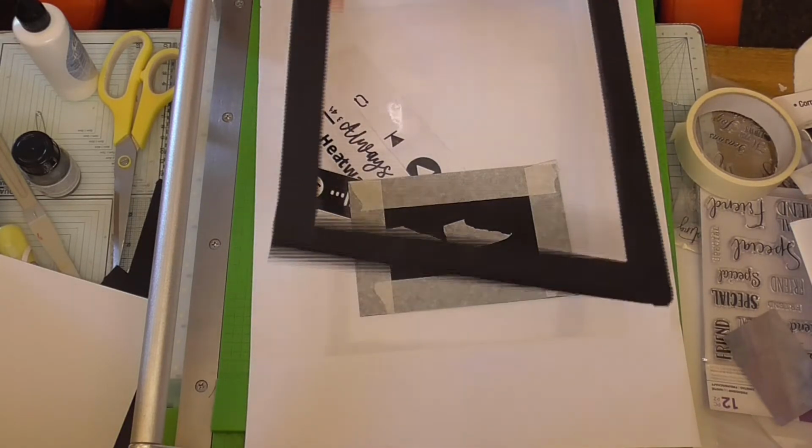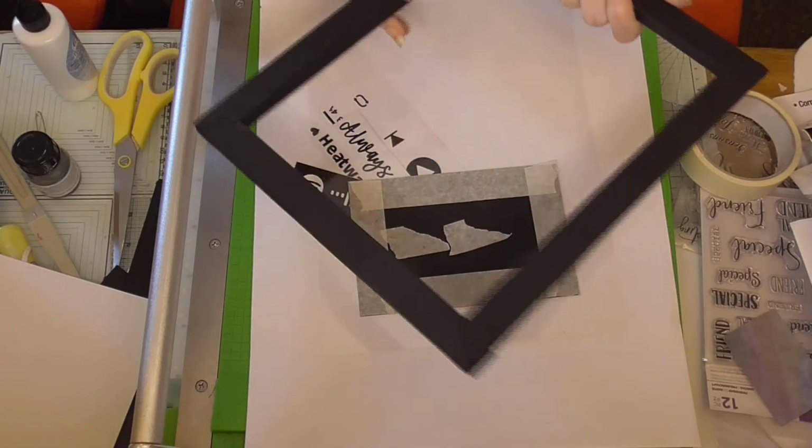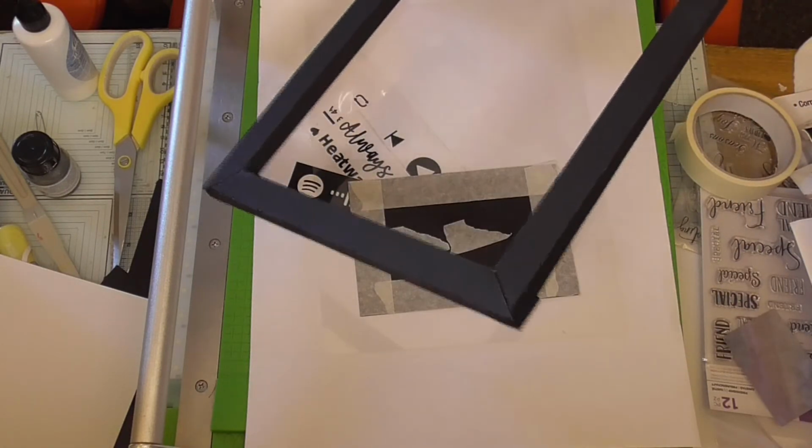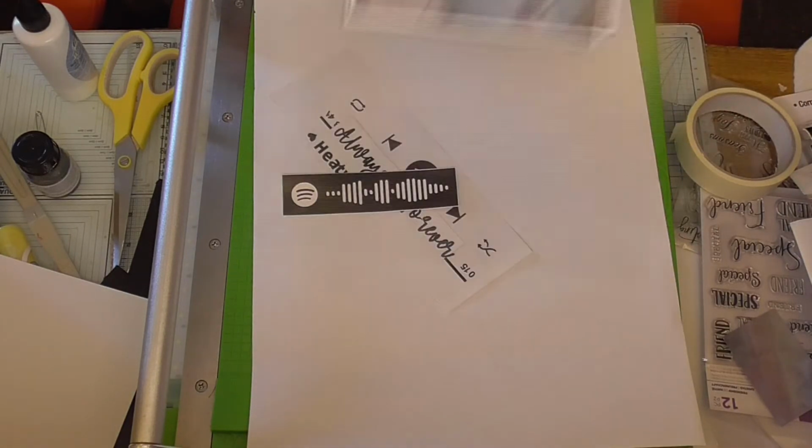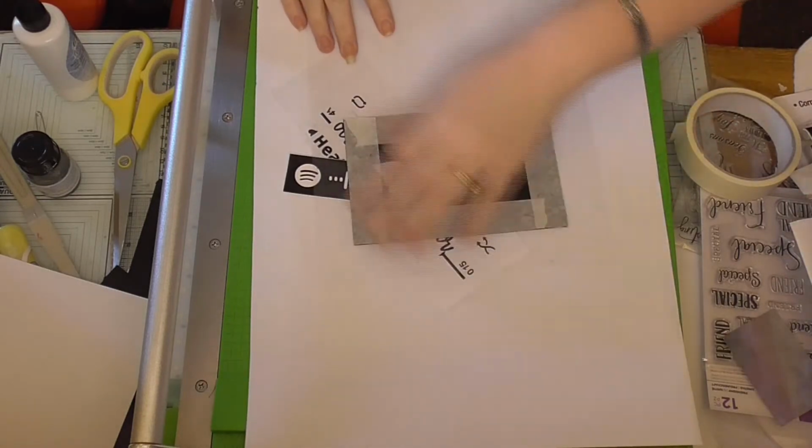So I've done myself a box frame. I got this one from the Tattered Lace magazine, because I do the magazine. There was one in there. I used that. I've done my photo and I've stuck it on the back.